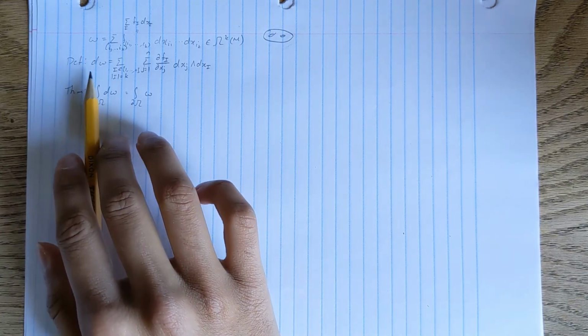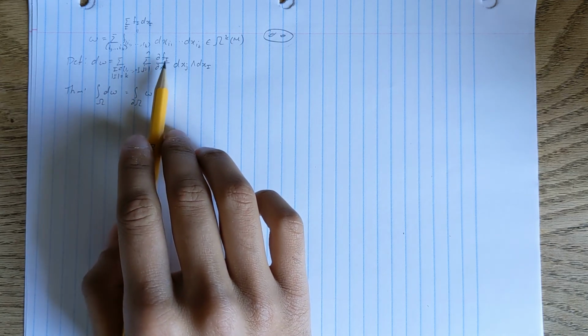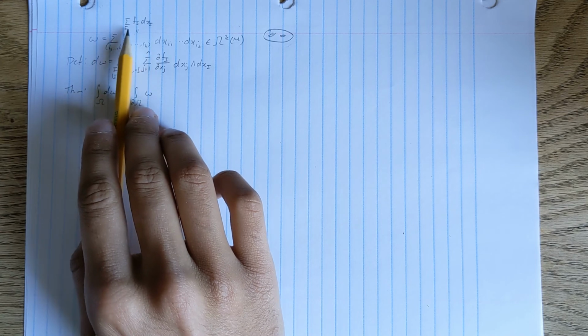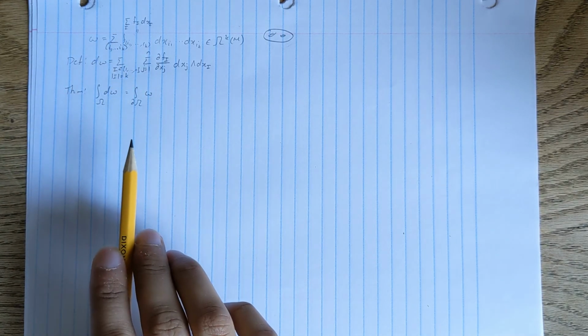And so what we want to do is compute some sort of derivative of that. What most people do is they define this thing d omega to be the following sum. For convenience, I'm going to call this sum f_I dx_I, where I is now a multi-index, the tuple i1 through ik.